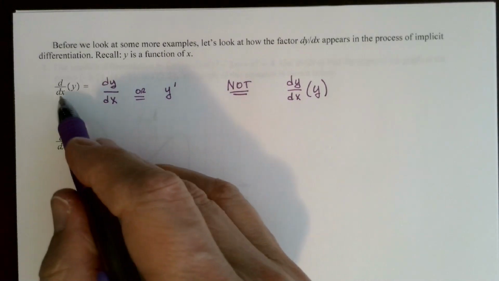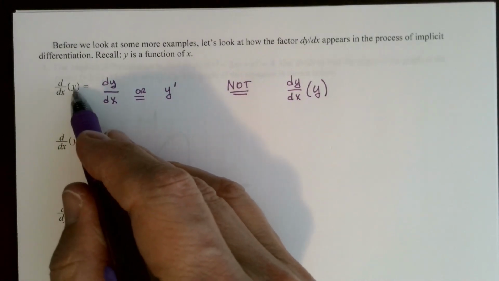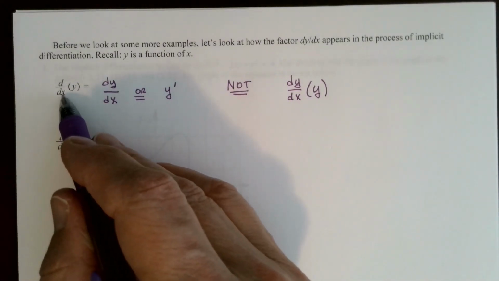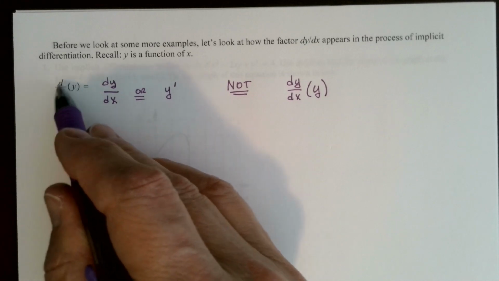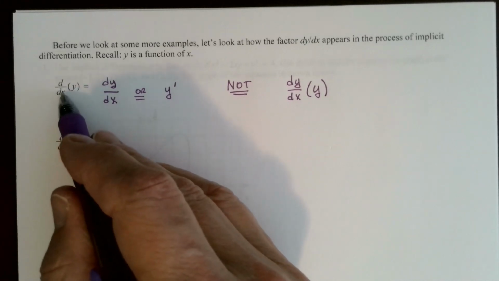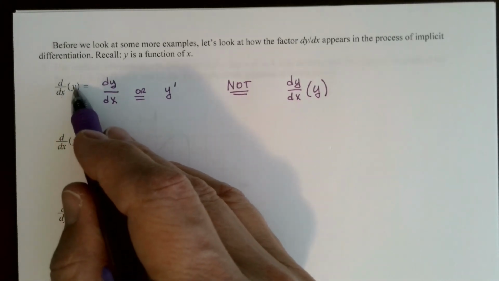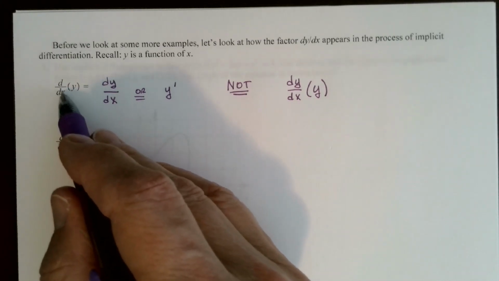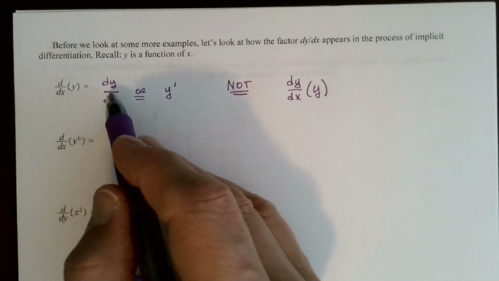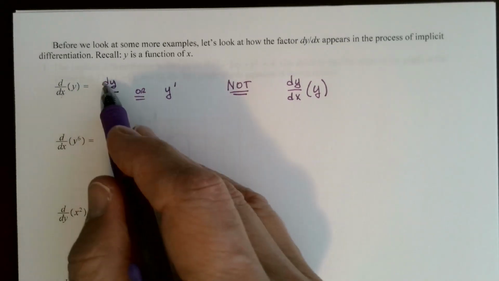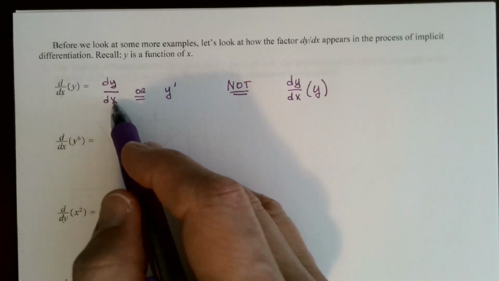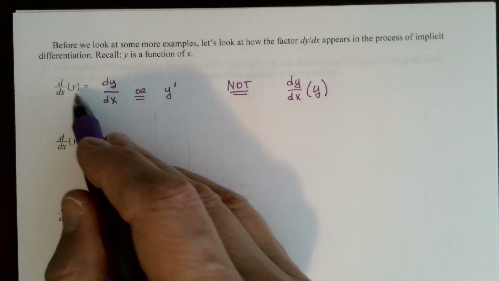Notice there's a difference between d over dx of y. This says take the derivative with respect to x of what's in the parentheses. The d over dx notation is indeed take the derivative with respect to x of whatever is in the parentheses. It's the differential operator. And so when we say dy dx, it's the same thing. This says take the derivative of y with respect to x. So these notations are really the same thing.